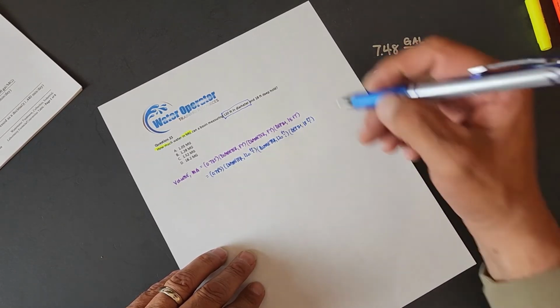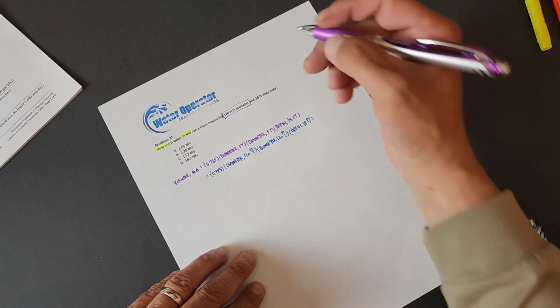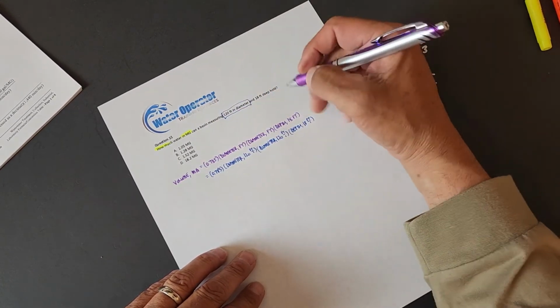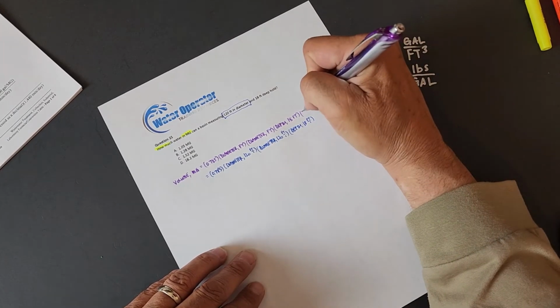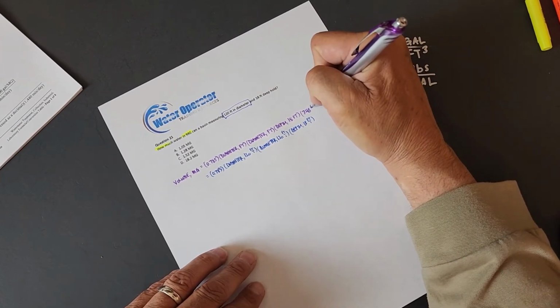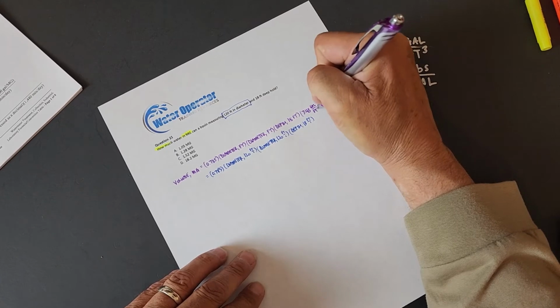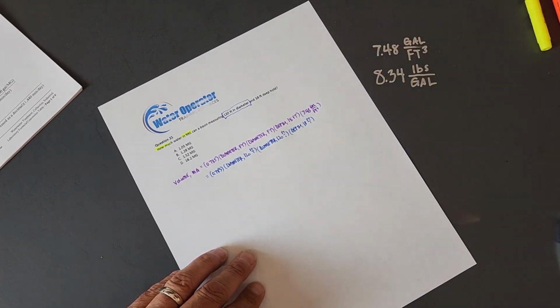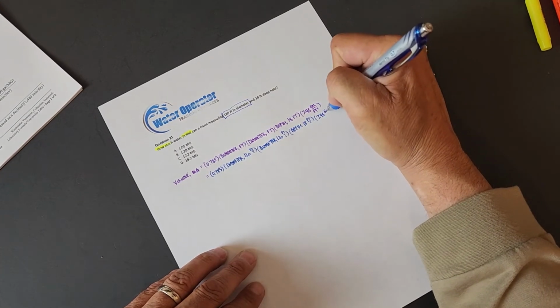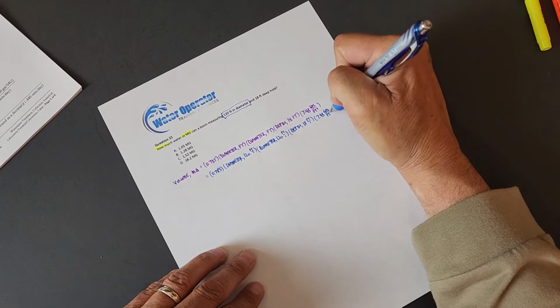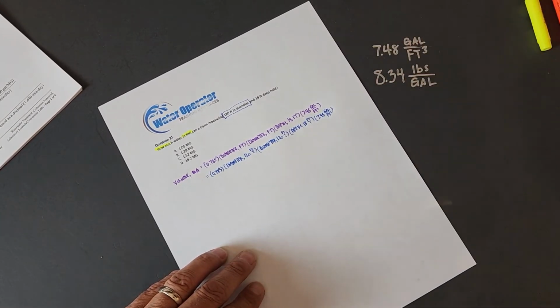We have water in million gallons. We need our conversion factor, 7.48 gallons per cubic foot. I have to write that down too. 7.48 gallons per cubic foot. All right, now we got it.